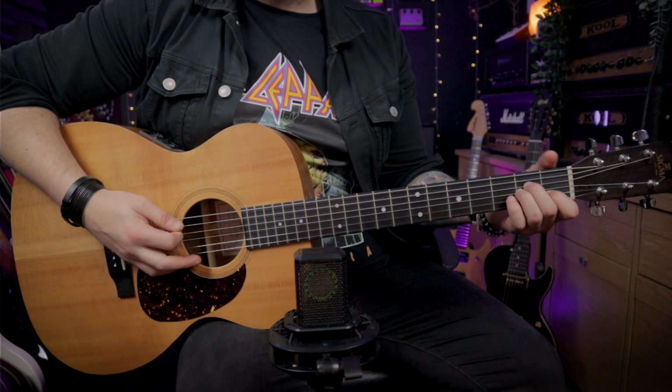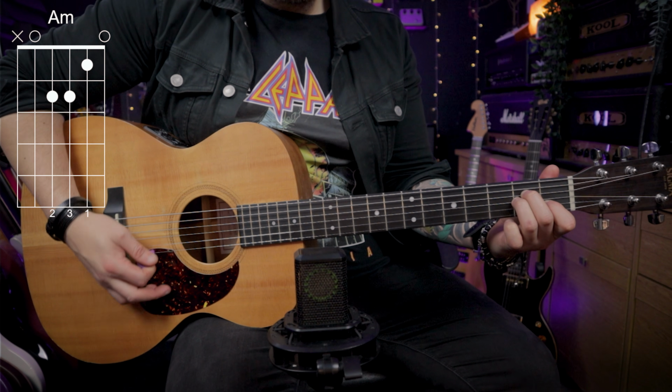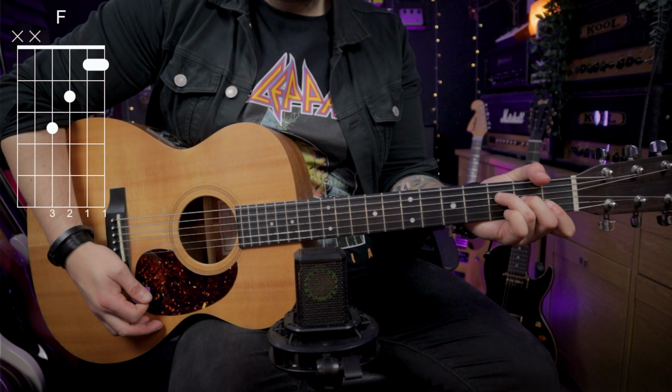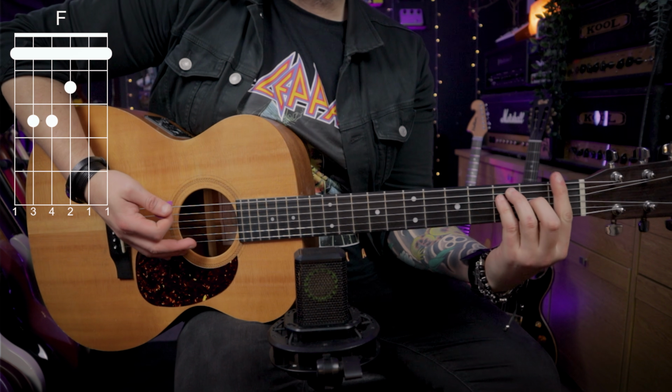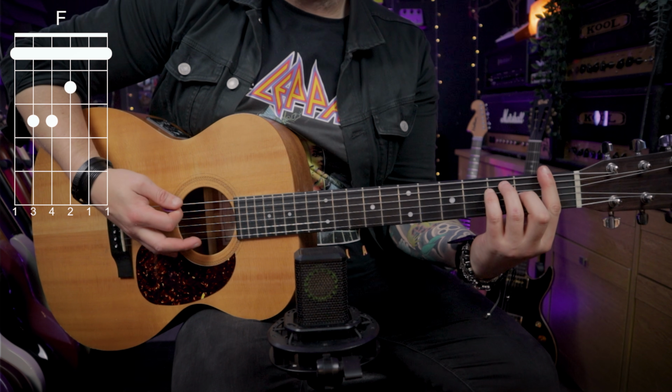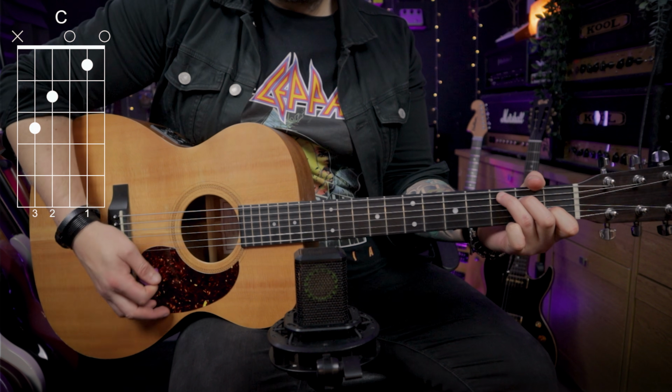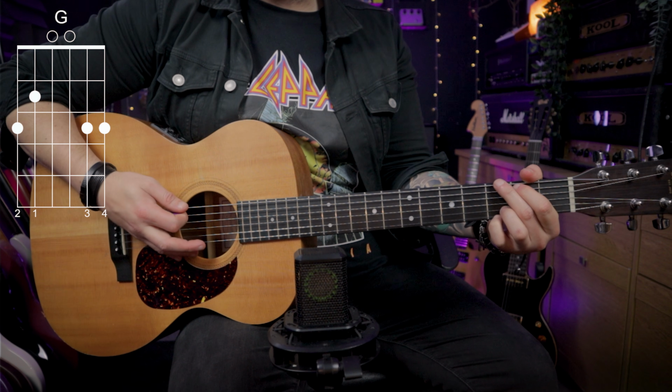So the 4 chords we're going to be using here are A minor, F major. You can also play this as a full bar chord F if you feel comfortable doing so. C major and G major.